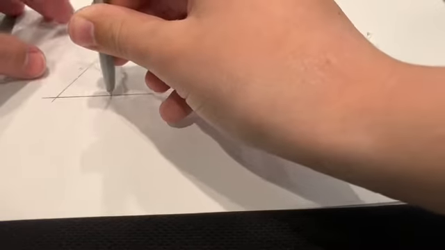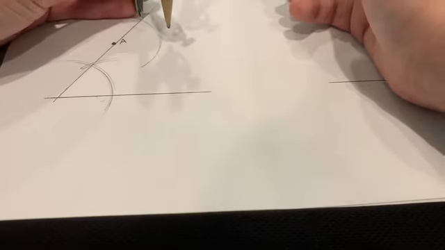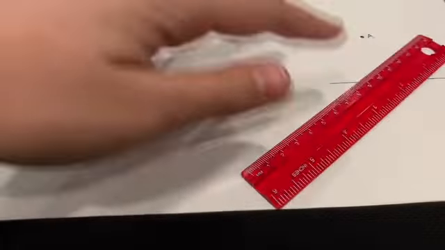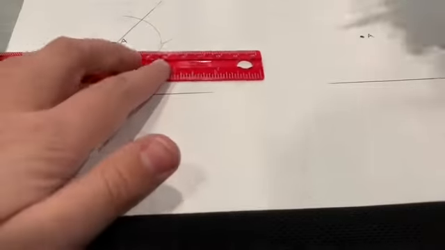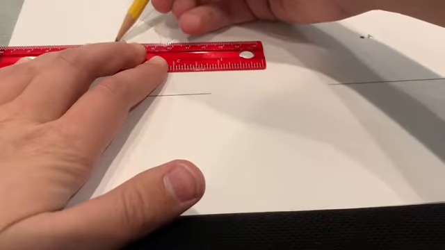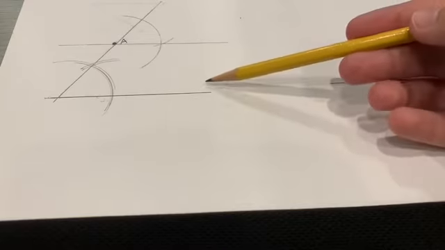make an arc here. Now you do the same thing, you flip your compass around, keeping it the same length, put it on the intersection here, make an arc, and now you're going to take your ruler, which I just threw by accident, and put it through A and through where these lines intersect. And now the lines are parallel, and you have a parallel line going through A.